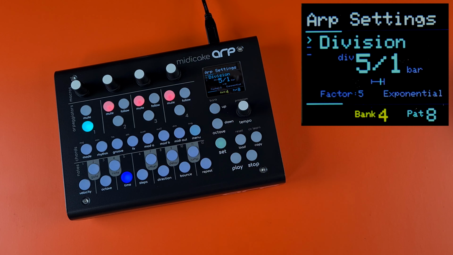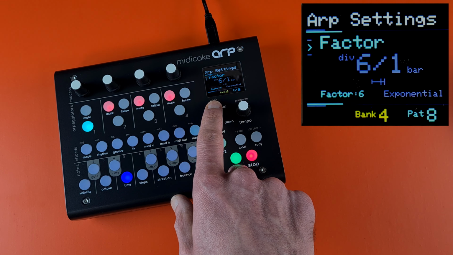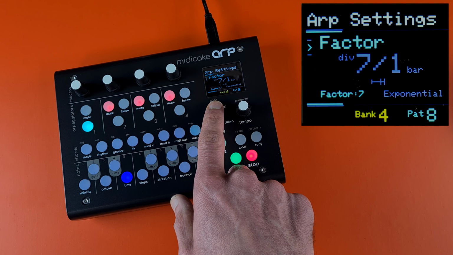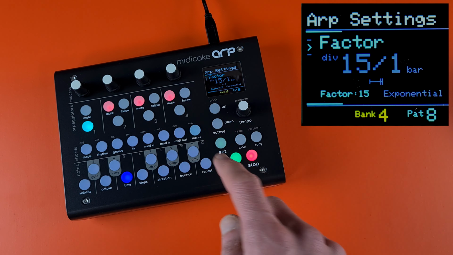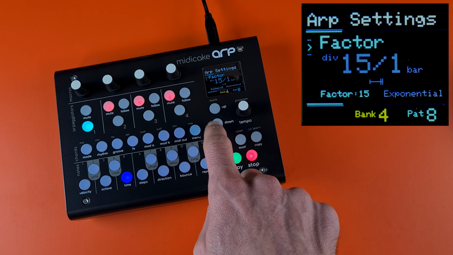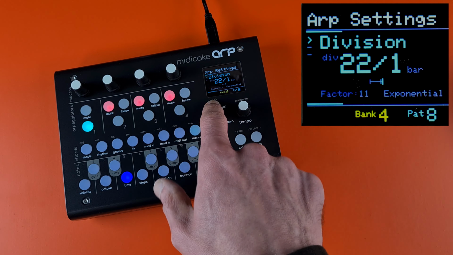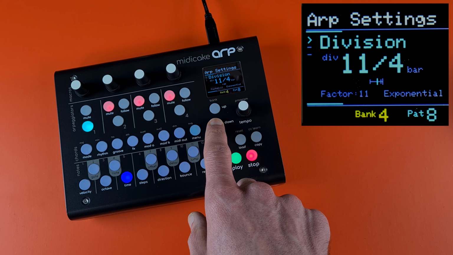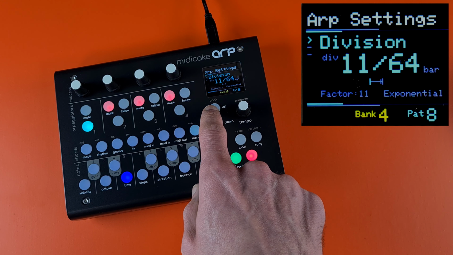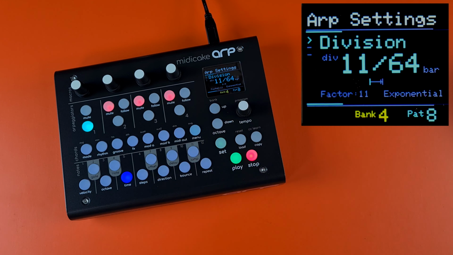And if we go back into factor, we can do that with 6, 7 beats per bar, 8 beats per bar, 9, and so on, all the way up to 16. So say, for example, we want, let's pick 11 beats in a bar. Go back to our time division, we can double it, and we can halve it. I mean, if we want to go crazy, we can go down to 11 beats in 64 bars, because it's still within that 1 beat every 8 bars, or close to that lower limit.